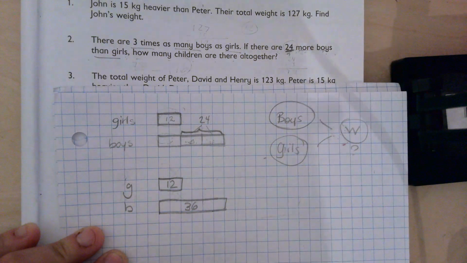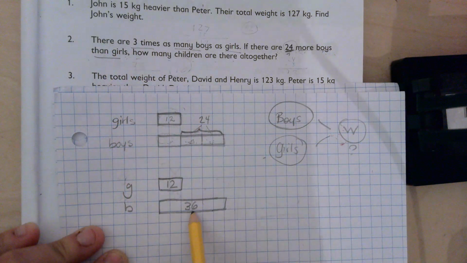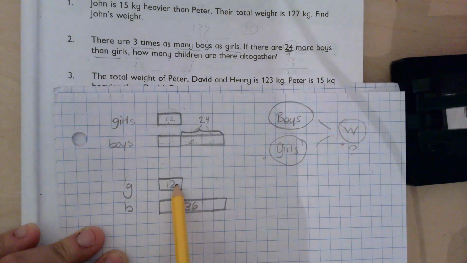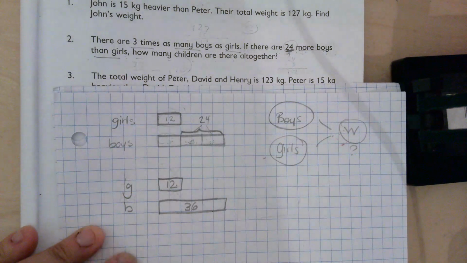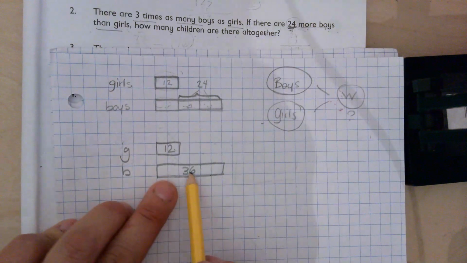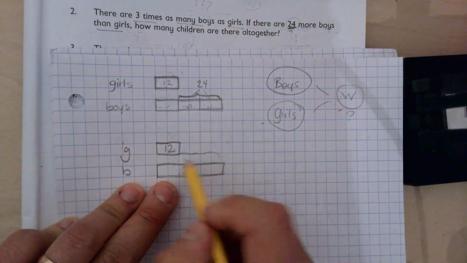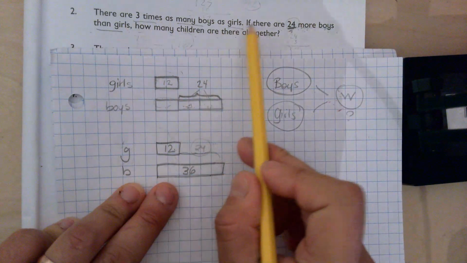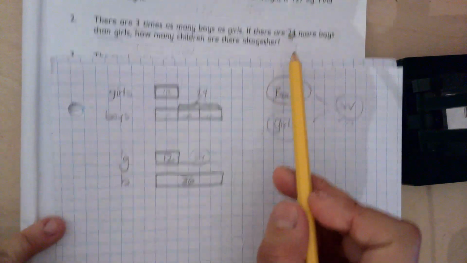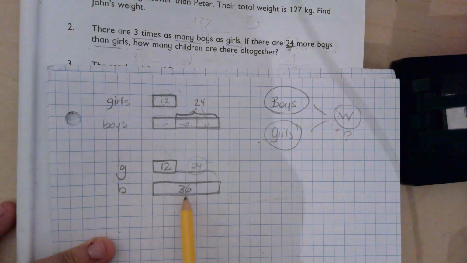Does that solve my problem? Let's say there are 3 times as many boys. Is 36 3 times as many as 12? Yes, because 12 times 3 is 36. Now, is the difference between 36 and 12 24? Yes. So when I'm checking, this makes sense. It's tracking. Okay, then I am correct. There are 12 girls and 36 boys.